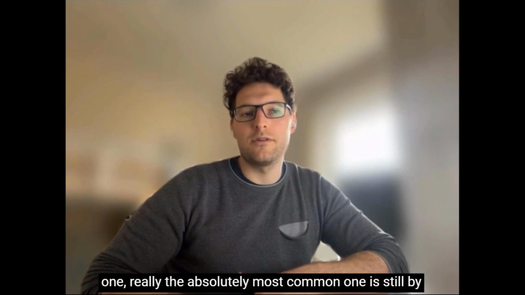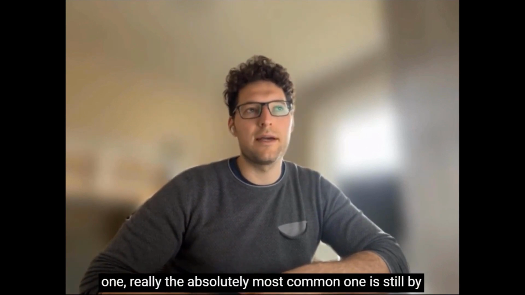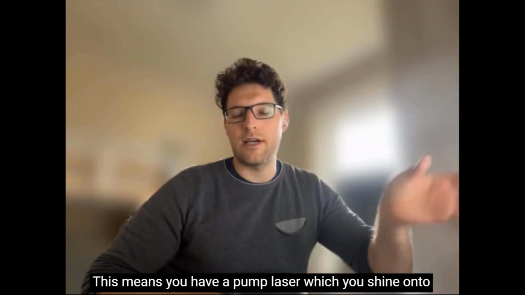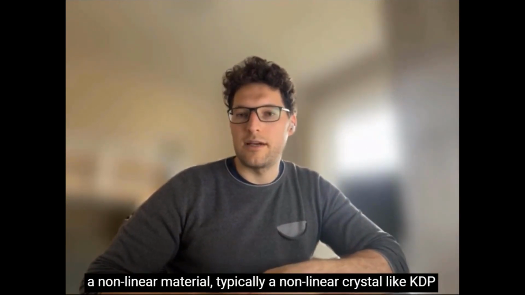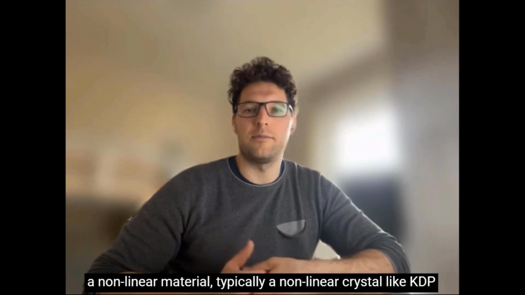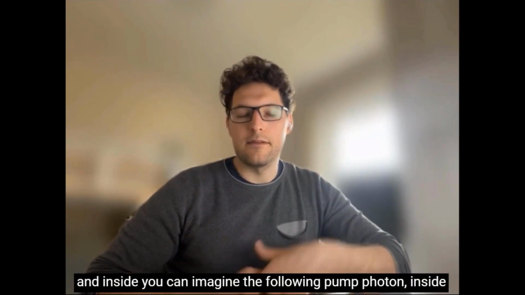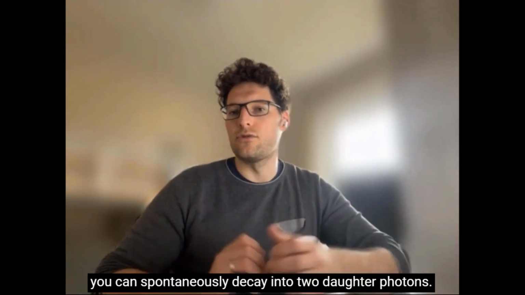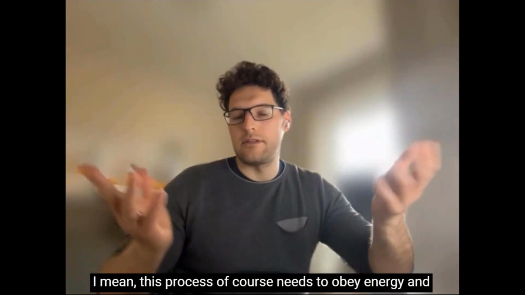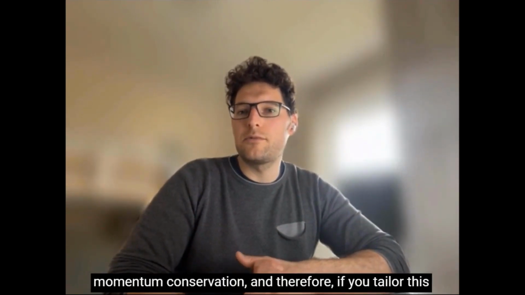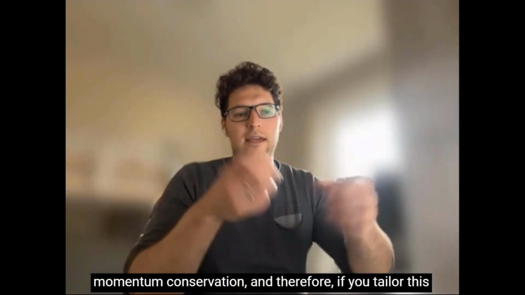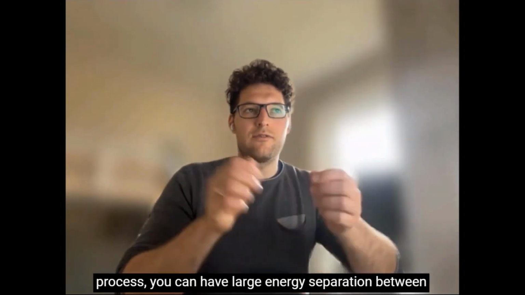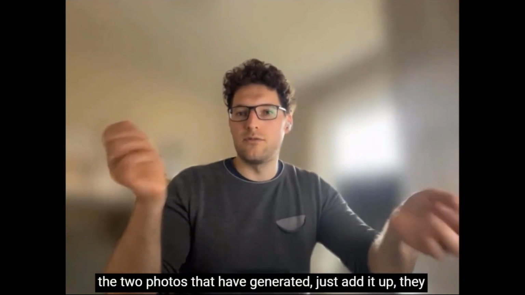The absolutely most common one is still so-called spontaneous parametric down conversion. This means you have a pump laser which you shine onto a nonlinear material, typically a Chi2 nonlinear crystal, like KTP or BBO. Inside, you can imagine the following: a pump photon comes in, and it can spontaneously decay into two daughter photons. This process of course needs to obey energy and momentum conservation, and therefore, if you tailor this process, since you have some degrees of freedom, you can have a large energy separation between the two photons that are generated.